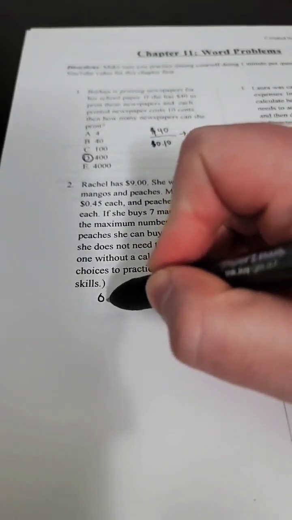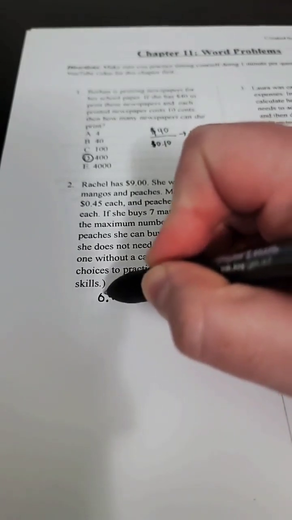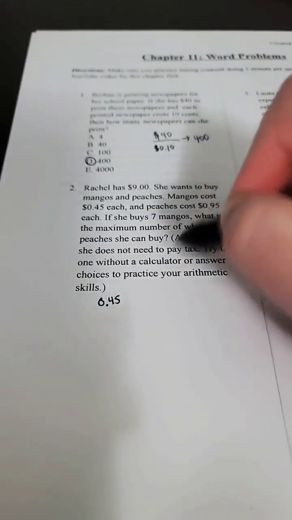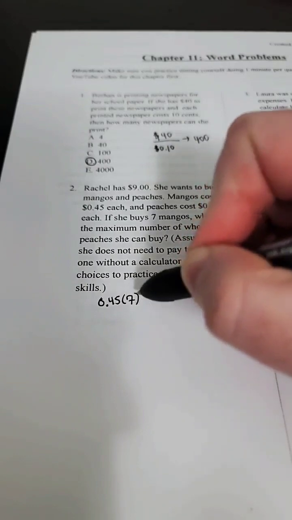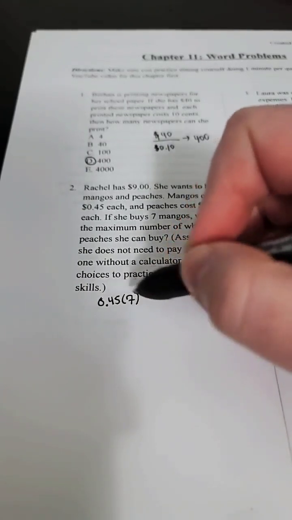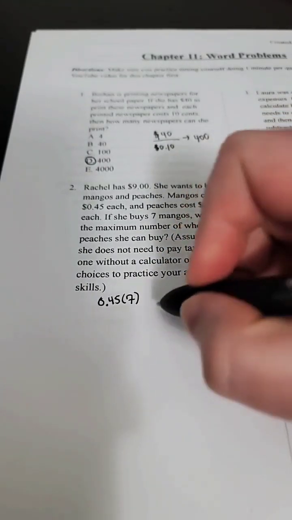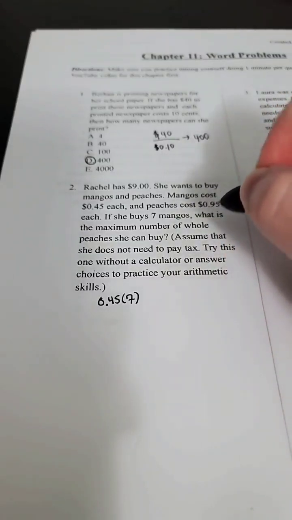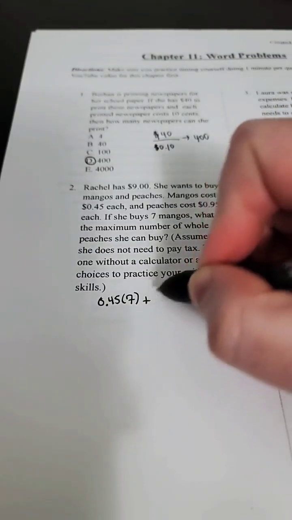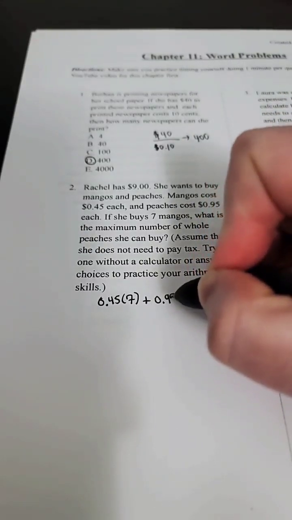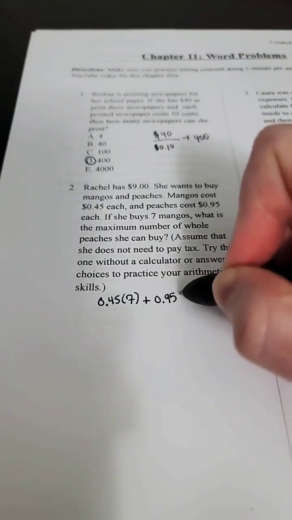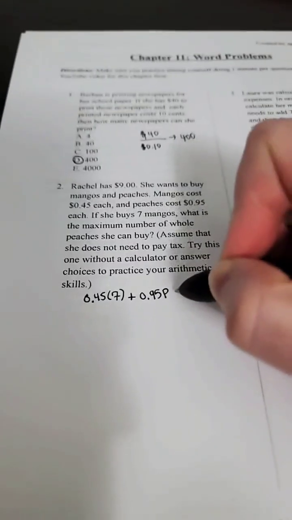They said that it's 45 cents for each of the mangoes, and that they're buying 7 mangoes. So to find the cost of the mangoes, it would be 45 cents times 7 mangoes. Now, it says that each of the peaches costs 95 cents. So we're going to add on 95 cents times however many peaches we buy.